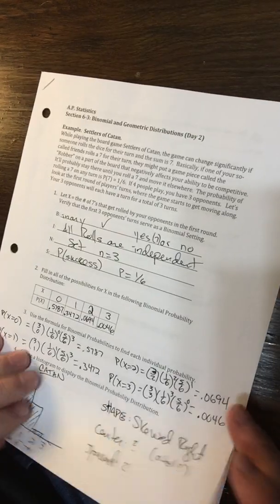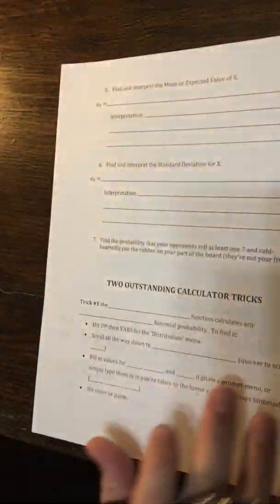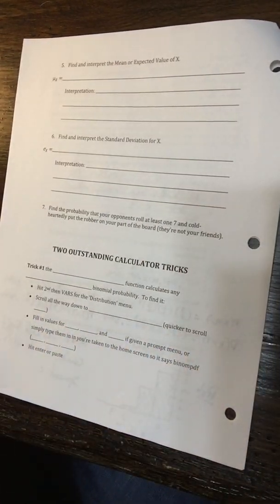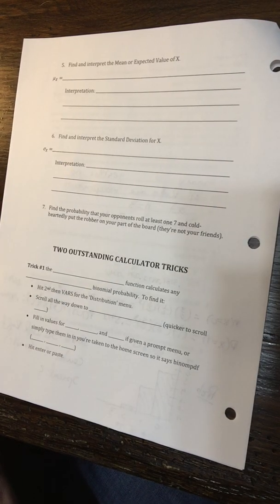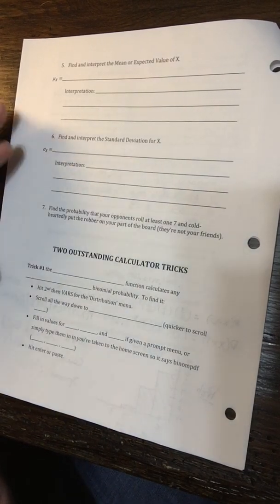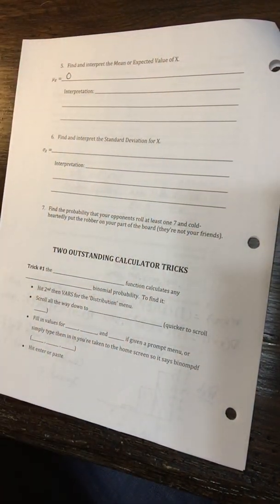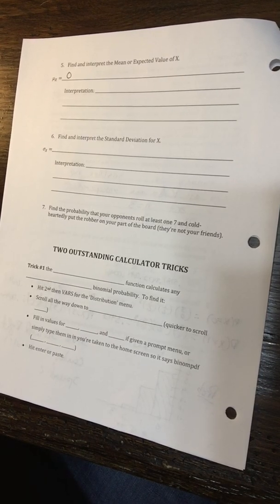Okay? Let's go to the second page. And let's see what happens here on the second page. Find and interpret the mean or expected value of x. Okay, I don't want to write those probabilities out to 4 decimal places. So I'm going to round them to 2. So there was a 0, and the probability of 0, if you look at your last page, was 0.57 something.